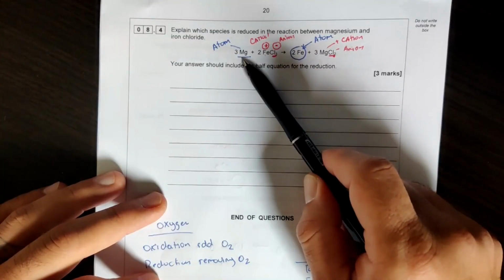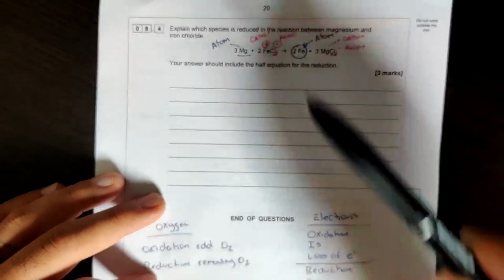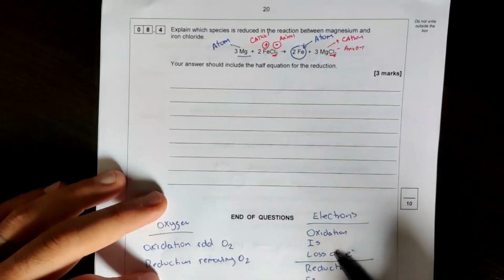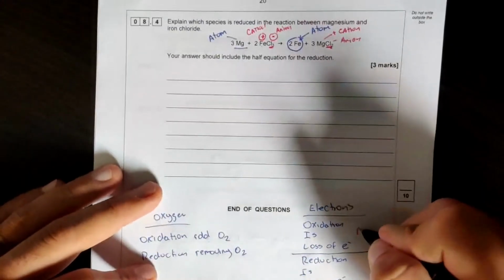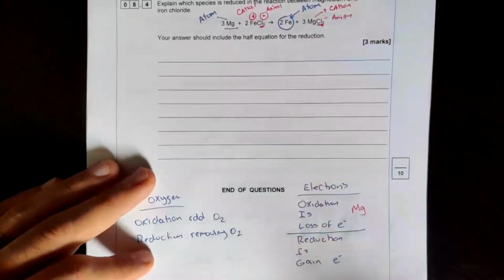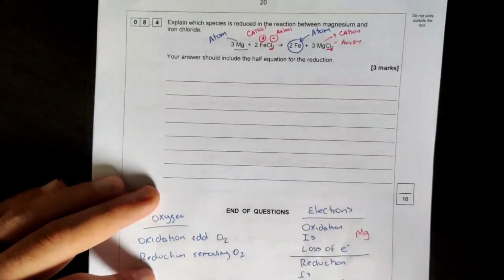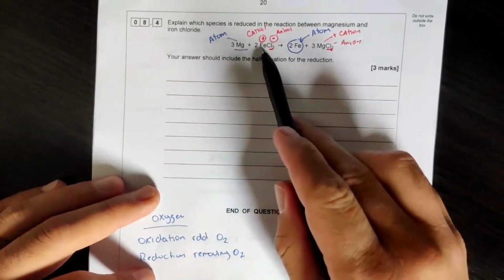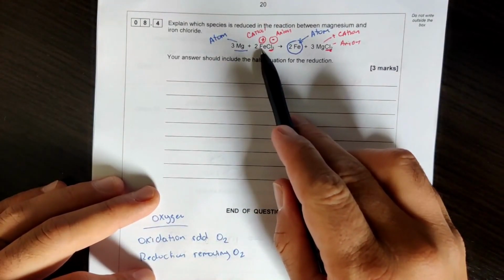So what happened here? Magnesium lost electrons and became positive, so oxidation is loss. Magnesium must have been oxidized because it lost electrons, which means that iron used to be positive because it lost electrons.